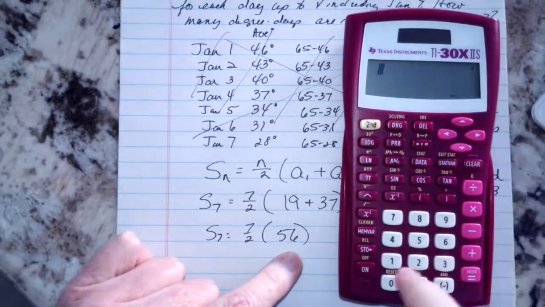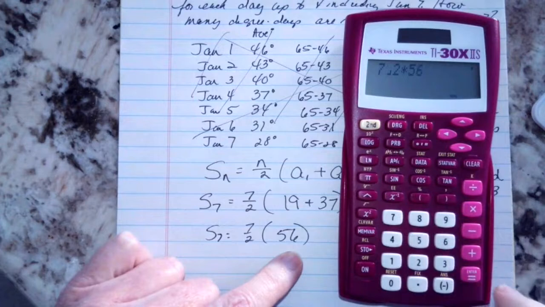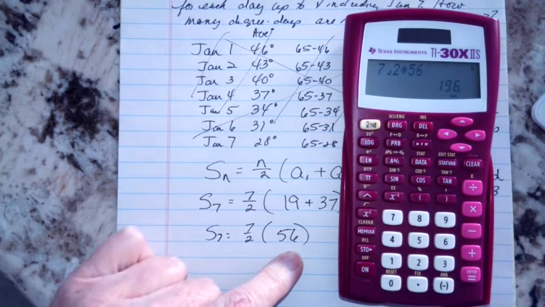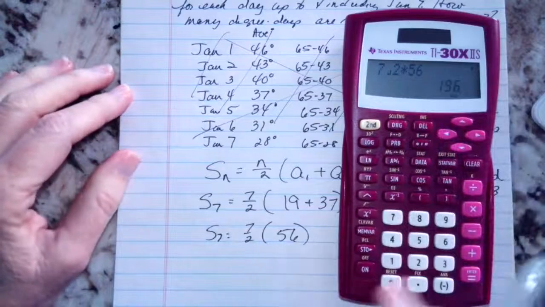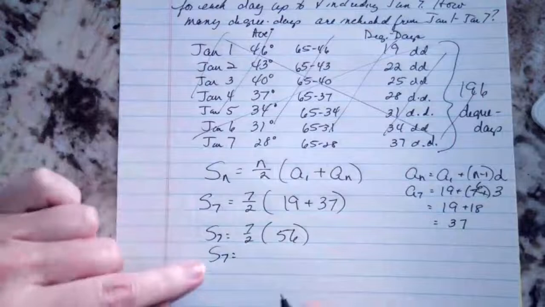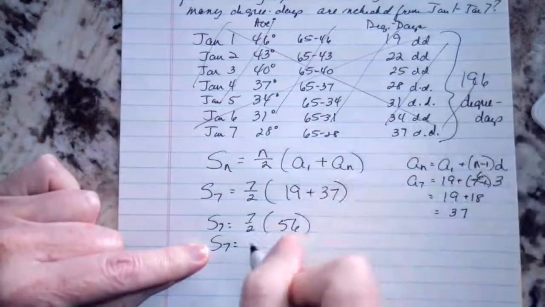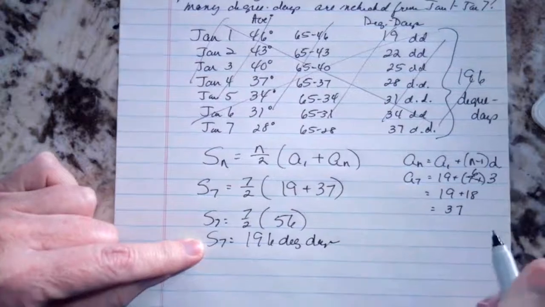Does it know it's a fraction? I'm worried that it thinks I want to just multiply the denominator. No, it's fine. So 7 over 2 times 56, which is what this says, equals 196. So the sum of the first 7 days of the year of their degree days is 196 degree days.